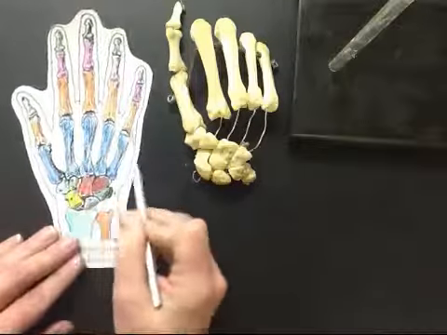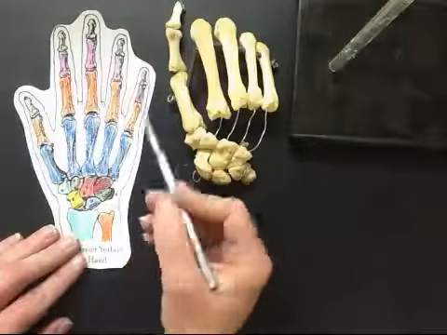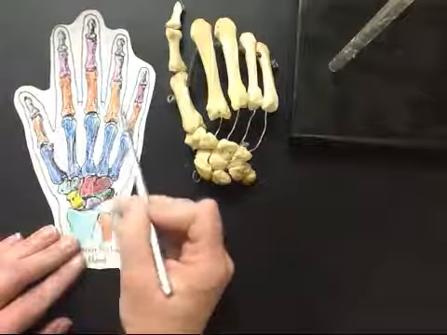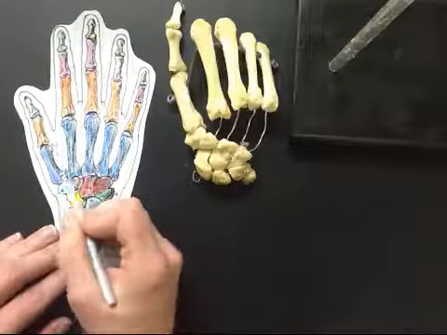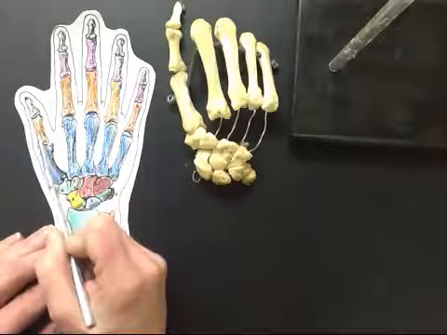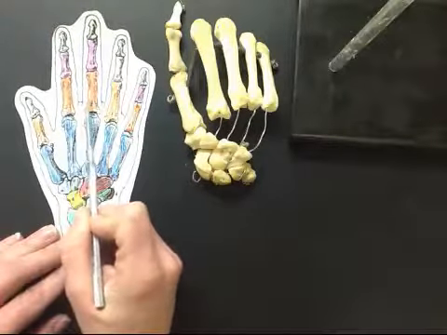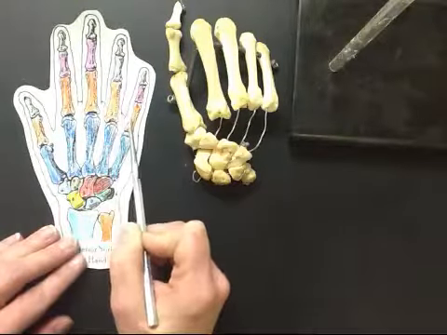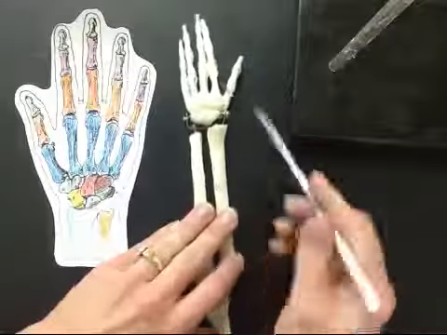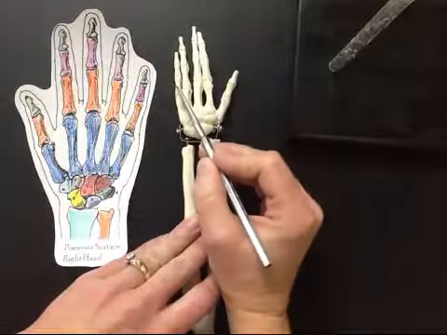The next row and all of the following rows are phalanges, fingers. So the first row is considered to be the proximal phalanx. So this is proximal phalanx 1, proximal phalanx 2, again with Roman numerals, proximal phalanx 3, proximal phalanx 4, and proximal phalanx 5. If we look at this model, the proximal phalanx is here, here, here, here, and here.